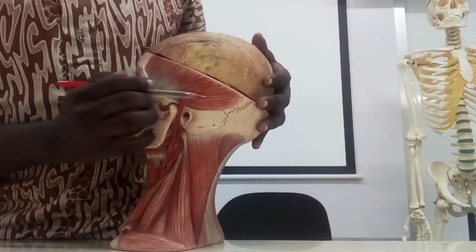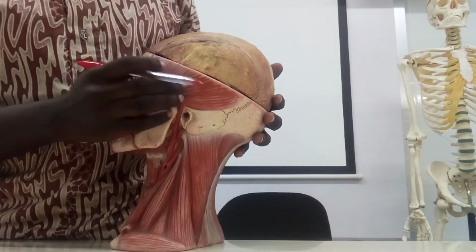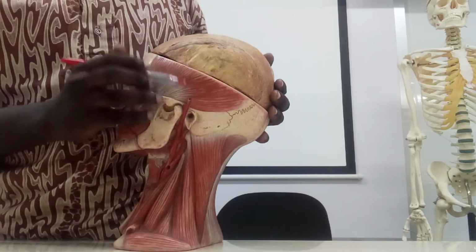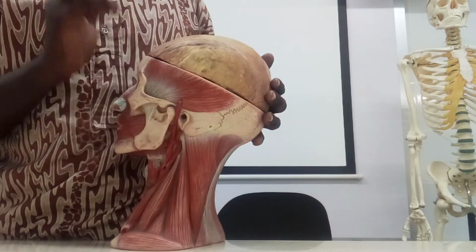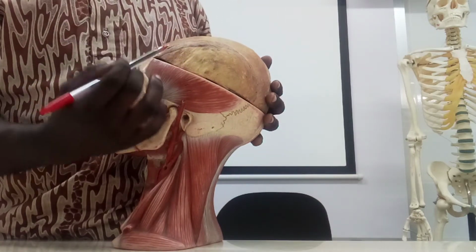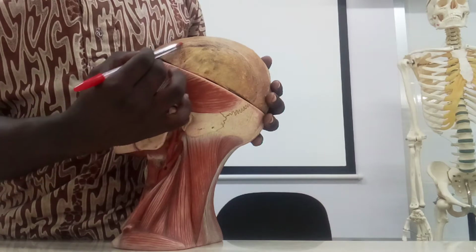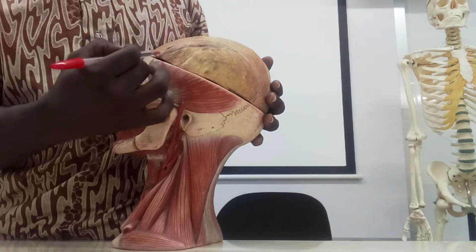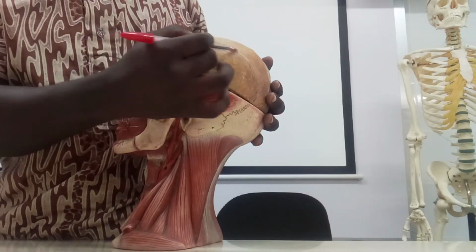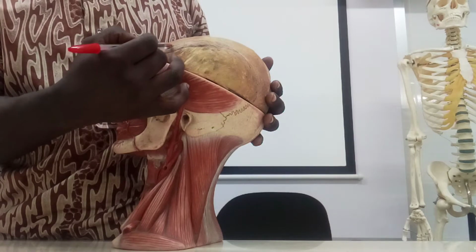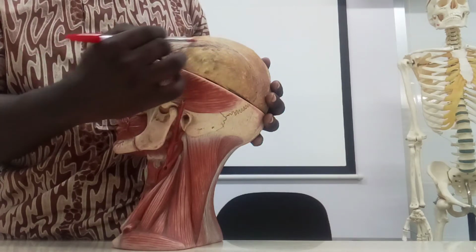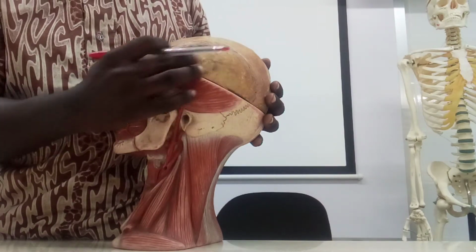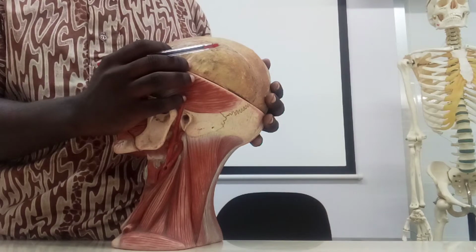So here we are. This is one of those muscles, which we call the temporalis muscle. This temporalis muscle lies in what we call the temporal fossa. Now, this temporal fossa will be superiorly bounded by the superior temporal line. If you visit the osteology of the skull, you get to know that the fascia of the temporalis muscle attaches to the superior temporal line, forming the superior boundary of this fossa, which we call the temporal fossa.